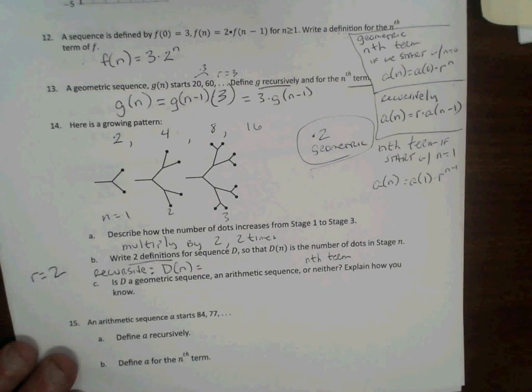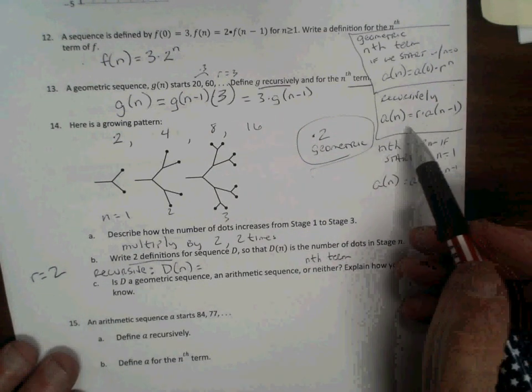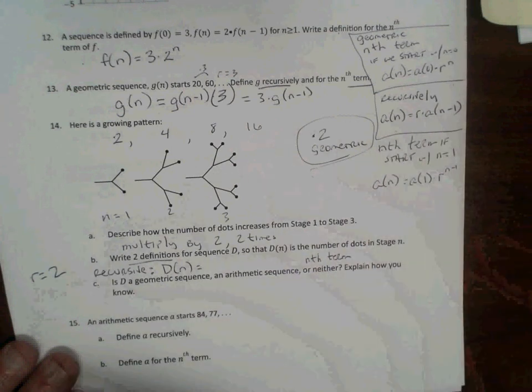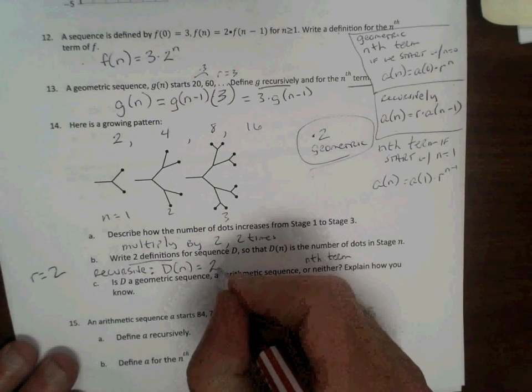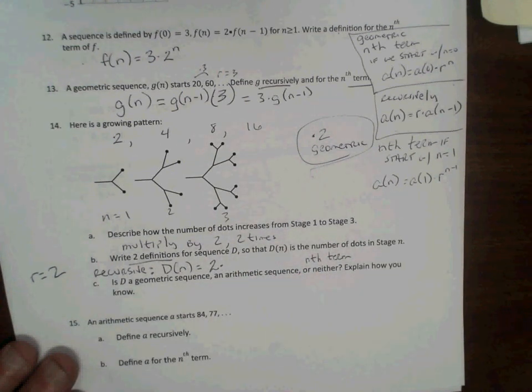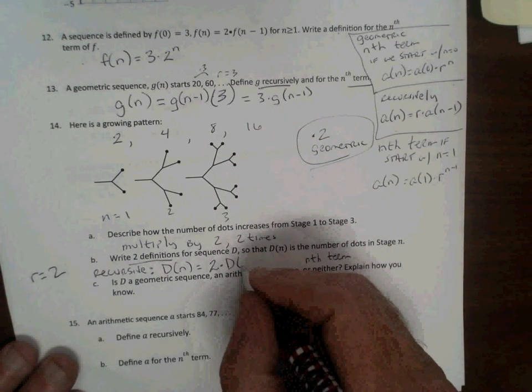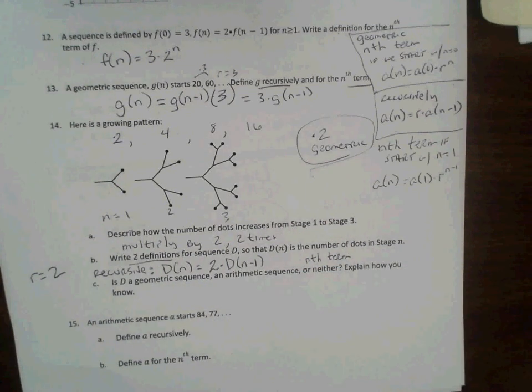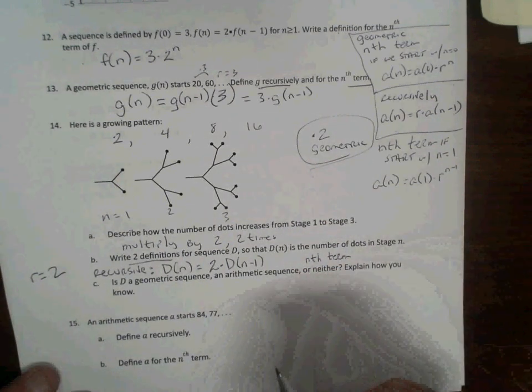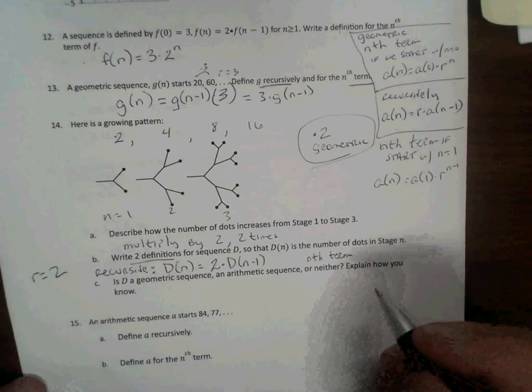What do y'all think? There's your recursive model right there. R times D of n minus 1, right? Not multiplication, just a function of n minus 1. That's it though. That's the recursive definition.